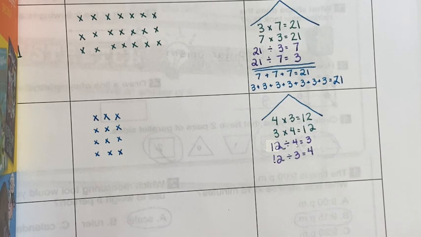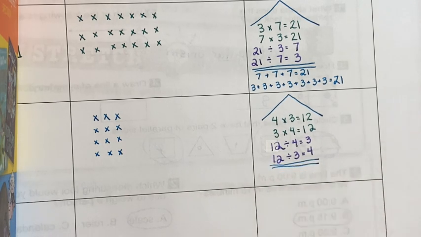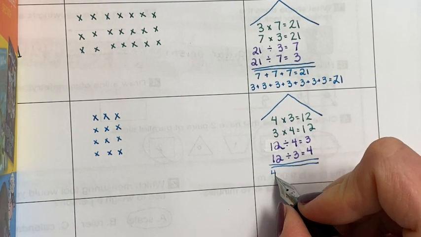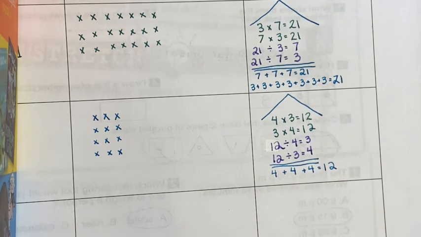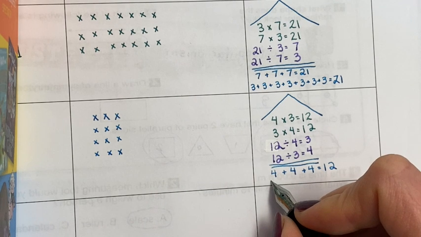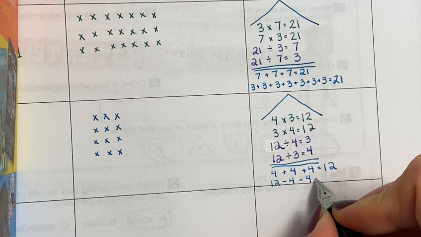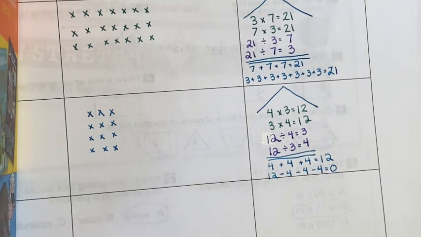All right, my final part of my fact family are those repeated addition sentences. Okay, I could even add a repeated subtraction if I wanted. I'll show you how. I'm going to do one repeated addition, one repeated subtraction. So for repeated addition, I'm going to do 4 plus 4 plus 4 equals 12. For repeated subtraction, I'm going to start with 12, and I'm going to take away 1 group of 4, 2 groups of 4, 3 groups of 4, and then I have 0.